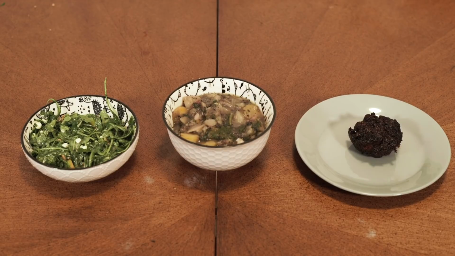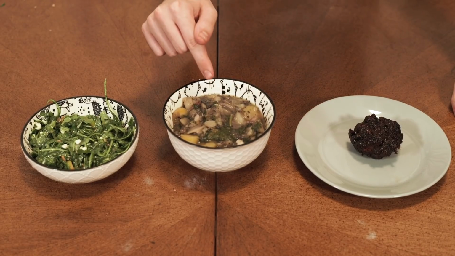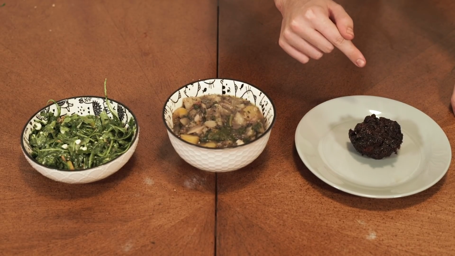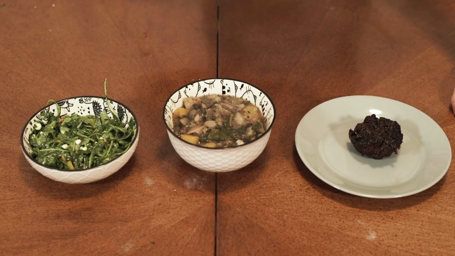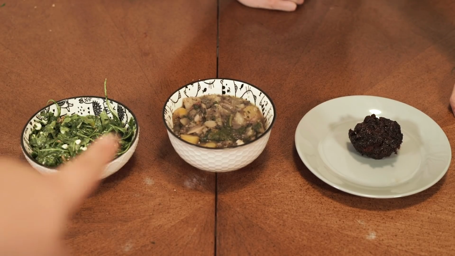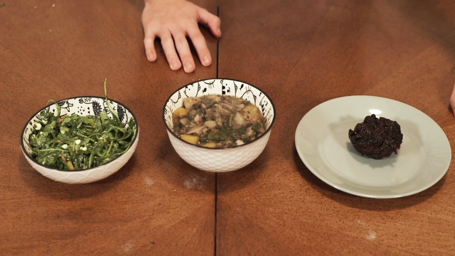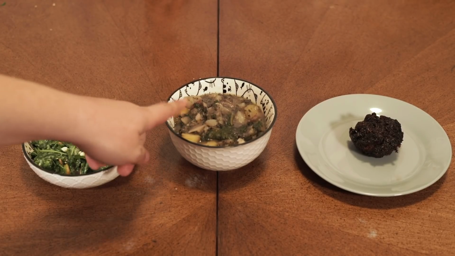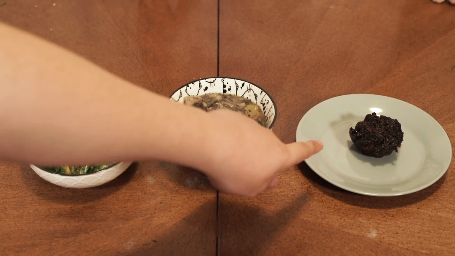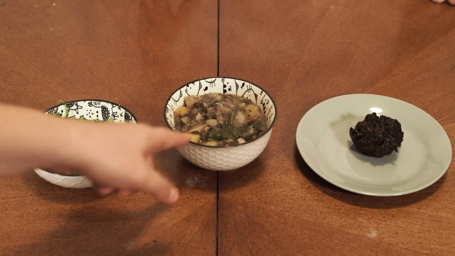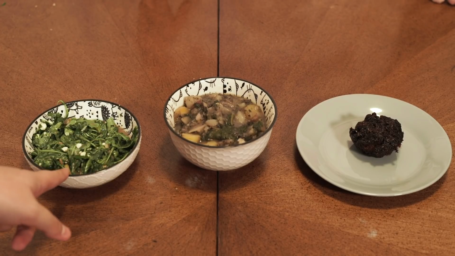Can you, by pointing, rank them from worst to best? This one is the worst. This one is the second worst. And this one is the best to me. You gave this one a 7 on 10 and this one an 8 on 10. Honestly, I thought this was a perfectly edible salad, you know? I'm gonna go worst, middle, best. Pleasant surprise, utter disappointment, about what I expected.